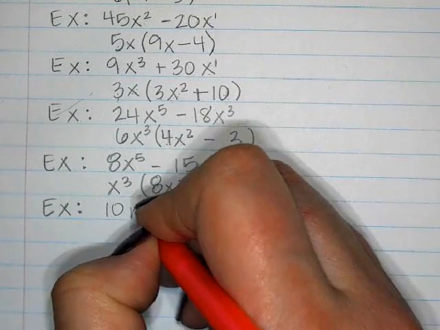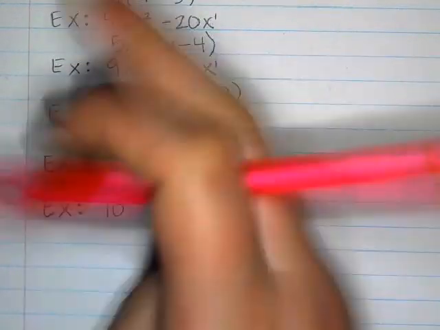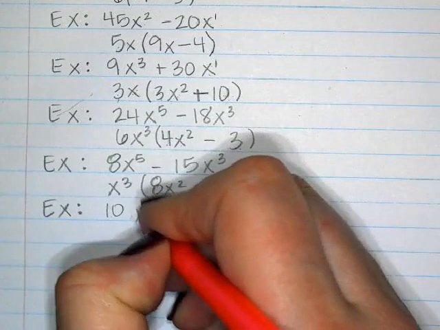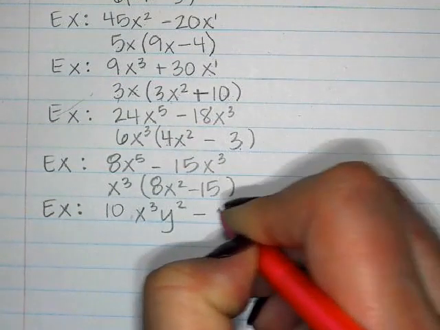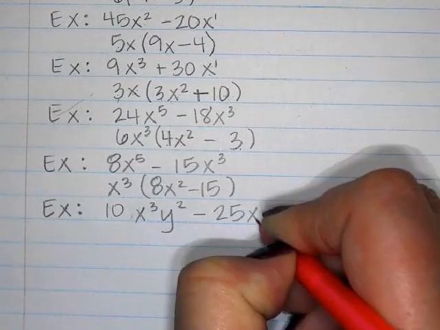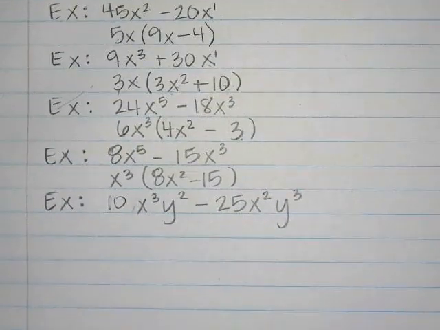I'll do X and Y. There's not like terms to combine.